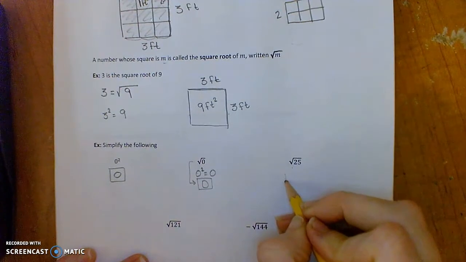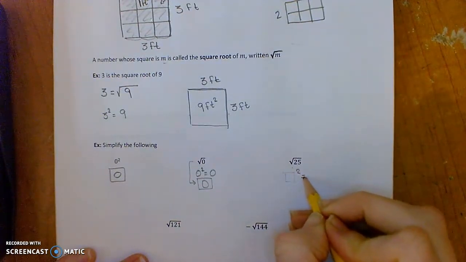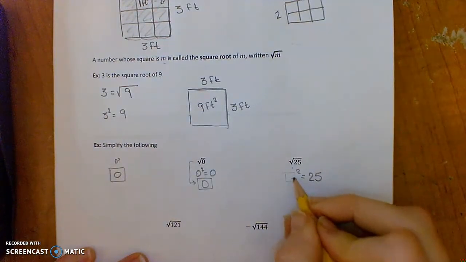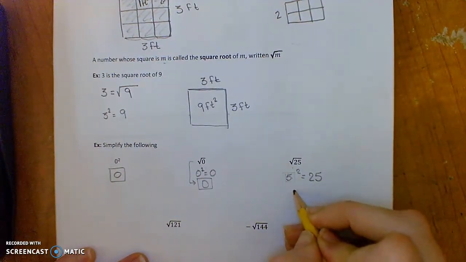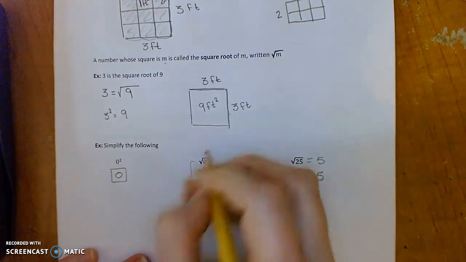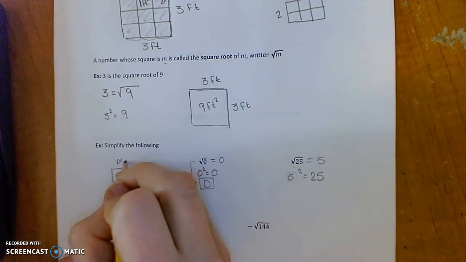All right, now let's find the square root of 25. What number squared gives us 25? The answer is 5. 5 squared equals 25, so the square root of 25 is 5. Square root of 0 is 0, since 0 squared is 0.